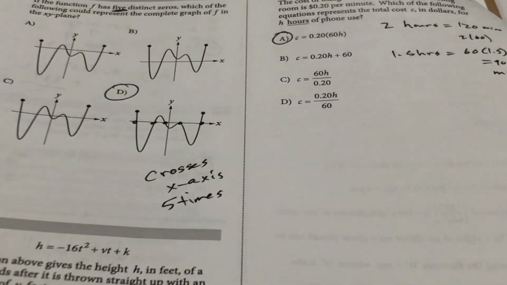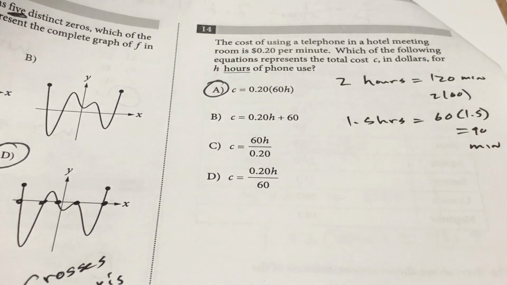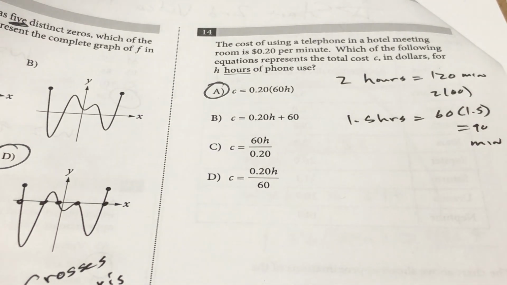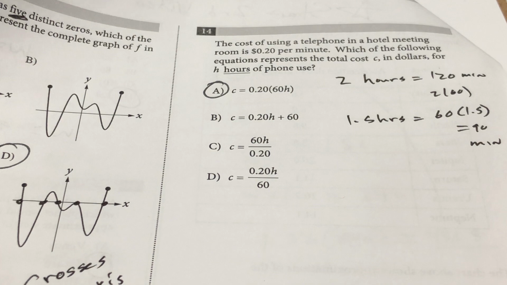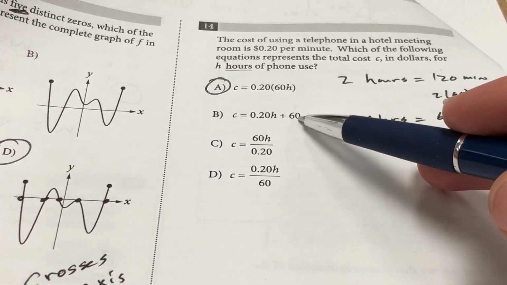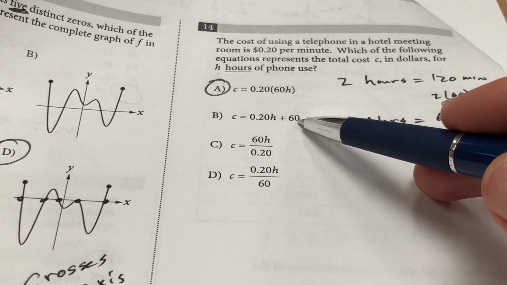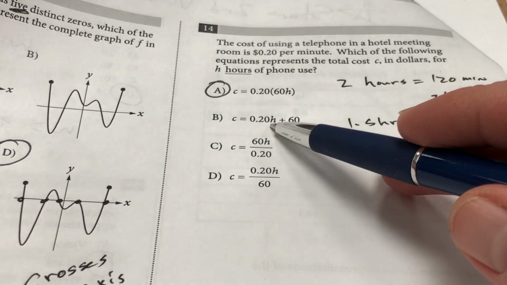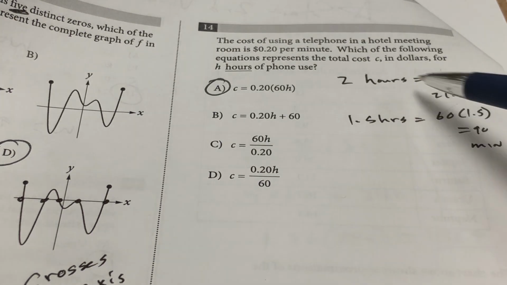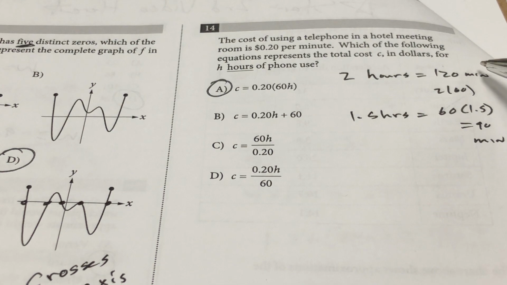The cost of using a telephone in a hotel meeting room is 20 cents a minute. Which of the following represents the total cost C in dollars for H hours of use? First off, it can't be B, because that's $60 initially, and then that's just 20 cents an hour. So if it's 2 hours, that's 120 minutes.